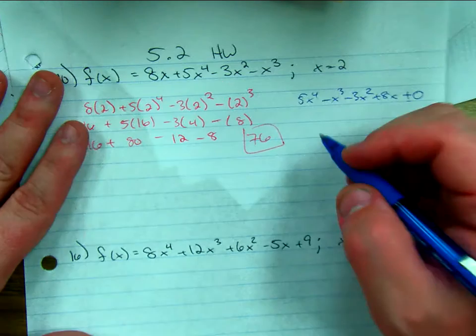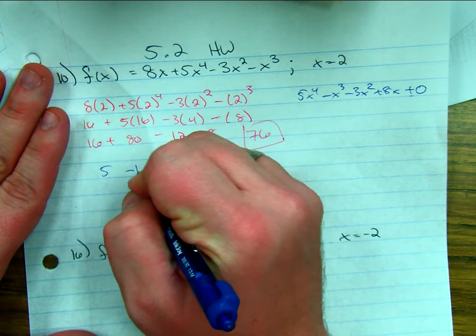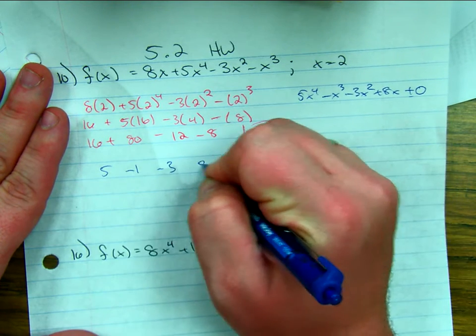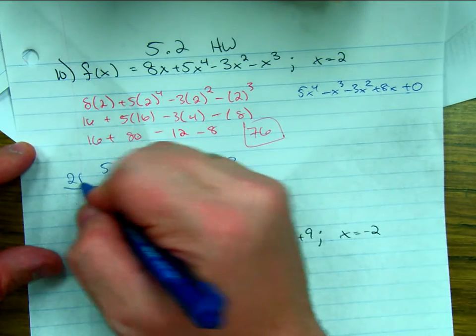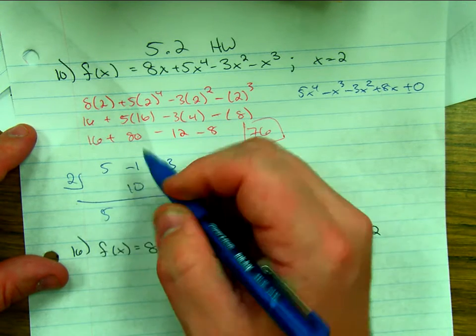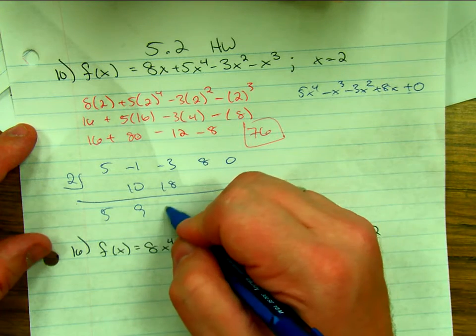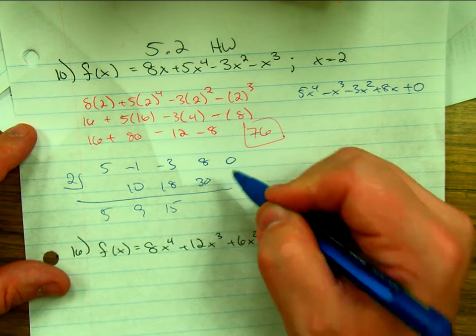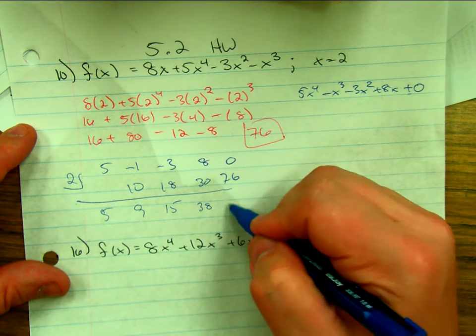And then you would just take the coefficients. 5, negative 1, negative 3, 8, 0. What number do I put in the box? 2. Then we drop it 5, multiply 10, add 9, multiply 18, add 15, multiply 30, add 38, multiply 76, add 76.